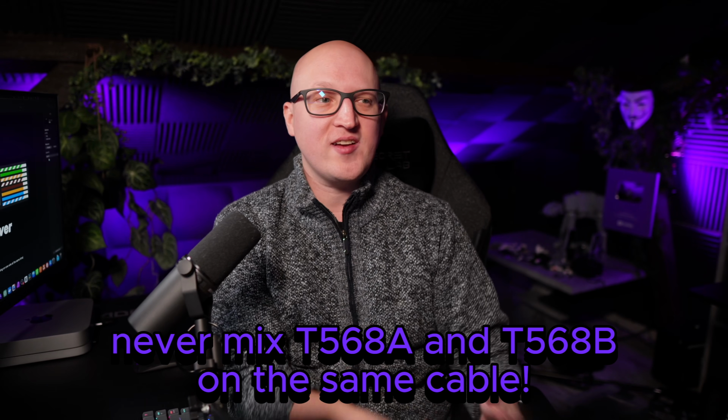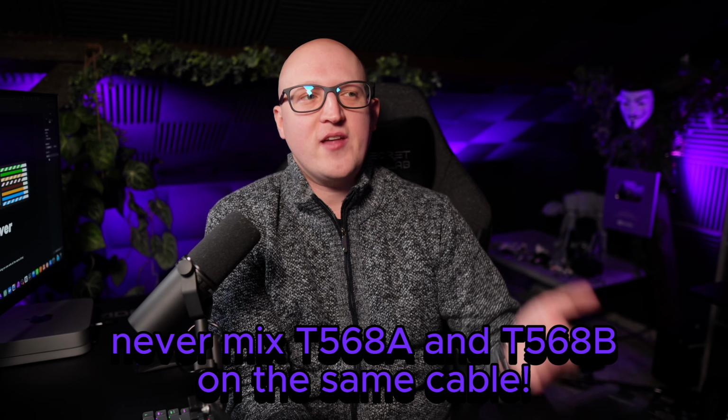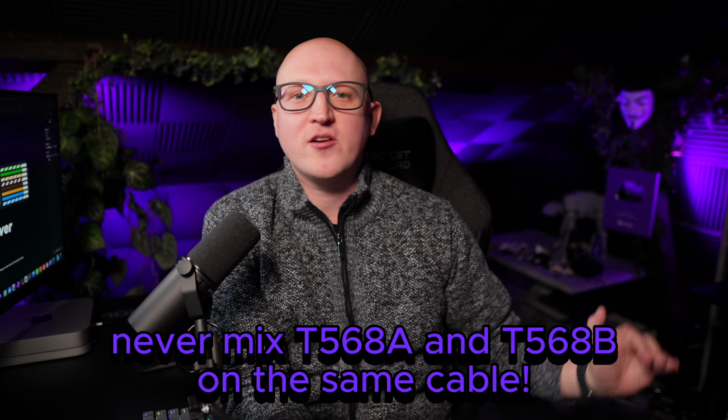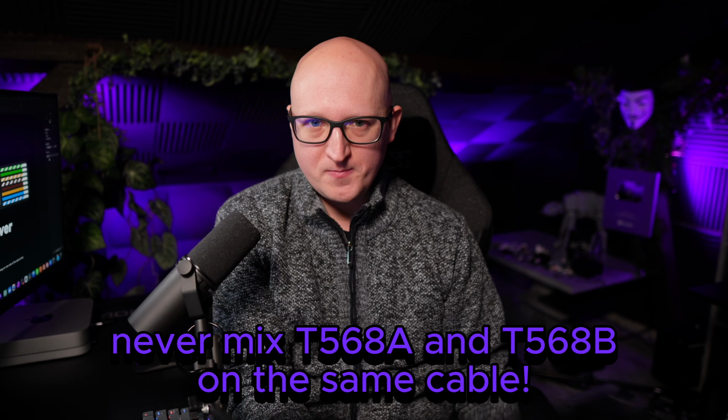So first of all, just decide which standard you want to follow, and then consequently use the same standard across the entire setup. So this is the first important thing to remember if you want to build a more professional networking setup at home, especially if you want to use patch panels and Ethernet jacks, is to know which of the color-coded wires has to be in which place and which standard to follow.